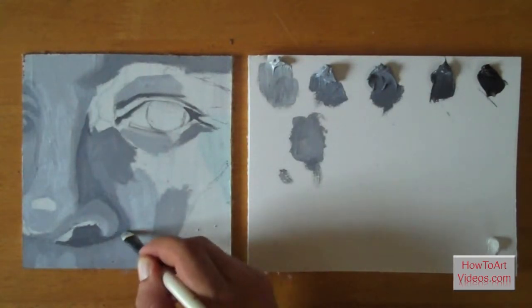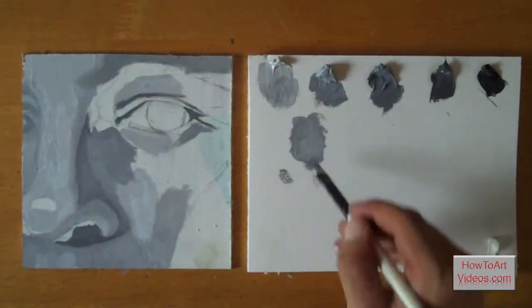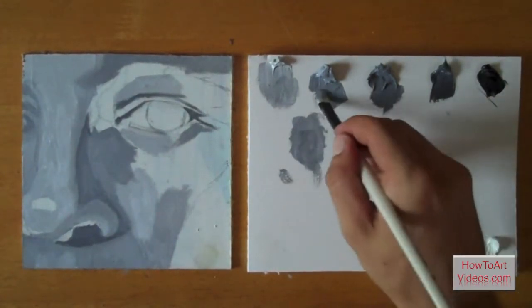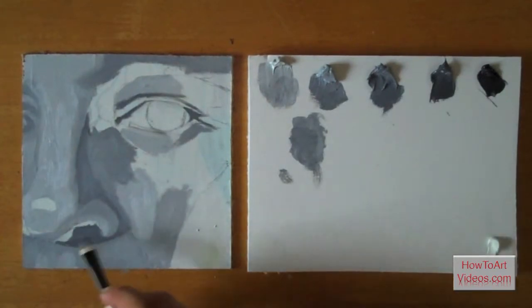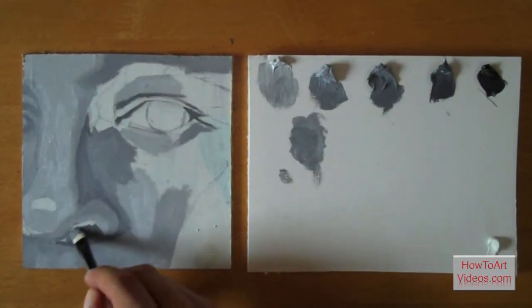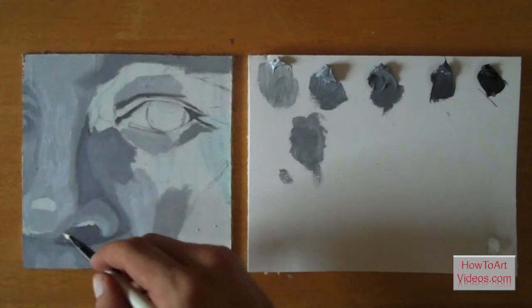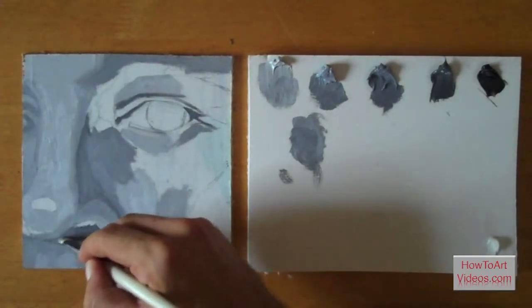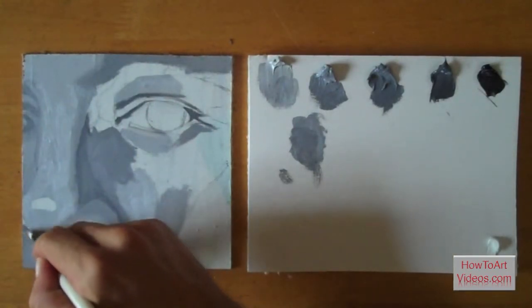The values that make up the inside of the nostril match some of the accents along the eye, so I'll start filling those in now. No matter how many portraits I paint, I'll never entirely feel comfortable about this part. It always feels like my brush is somewhere it doesn't belong.